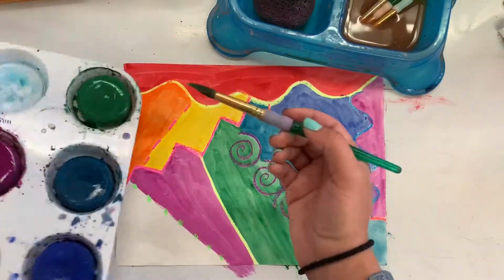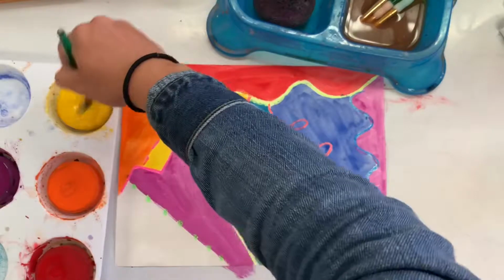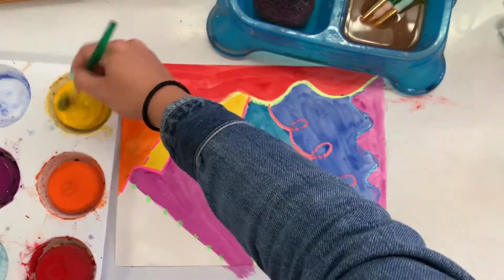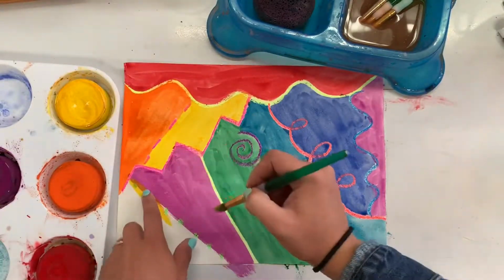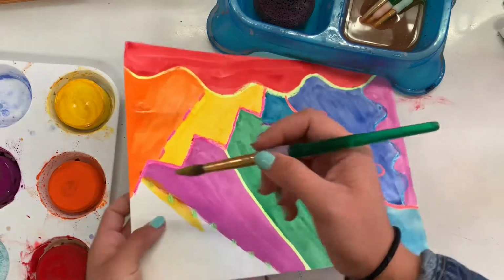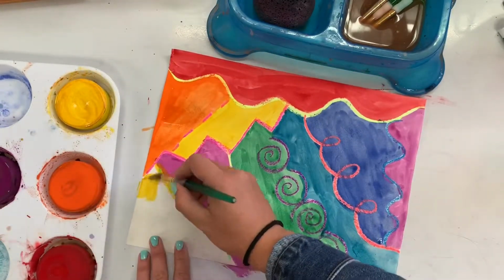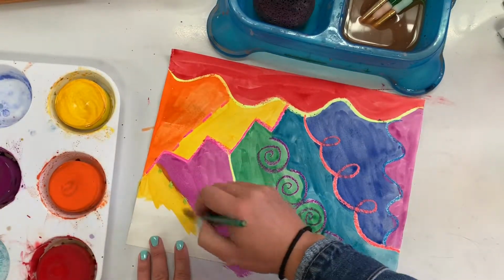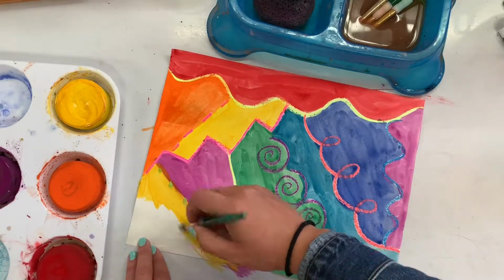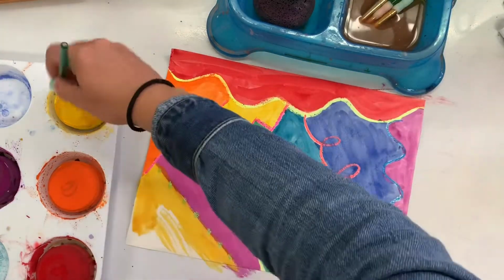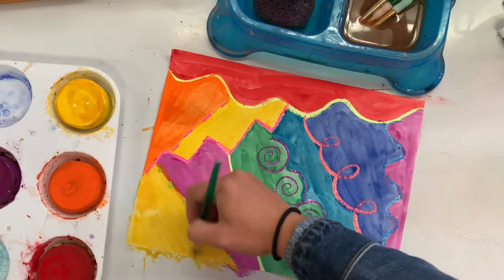If that happens and somebody makes a mistake, please let Miss Q know and she will come with a sponge and wipe off that color to get it clean again for the next painter that wants to use that nice, bright, beautiful color. Please make sure that you're not mixing your colors together because if you see here, when I mix even just a little bit of purple with yellow, it makes brown.